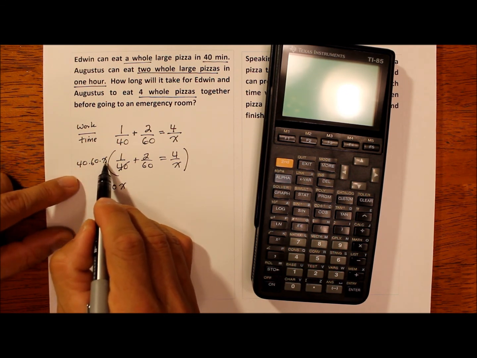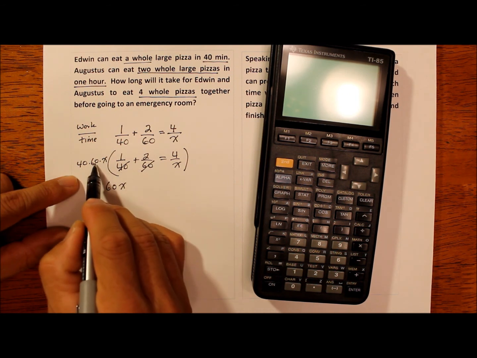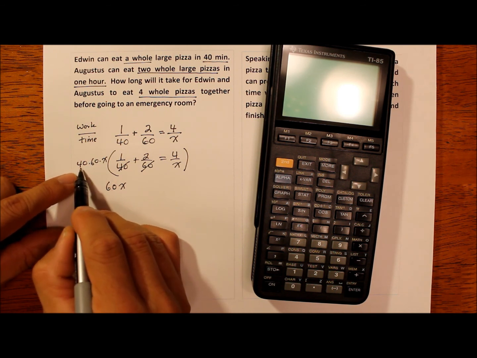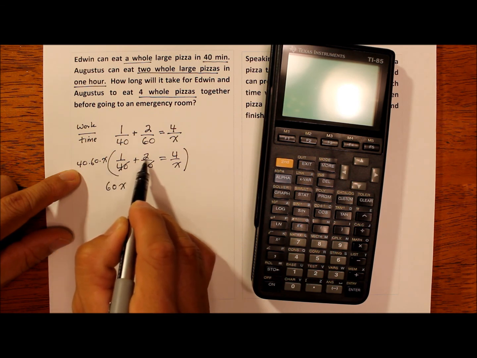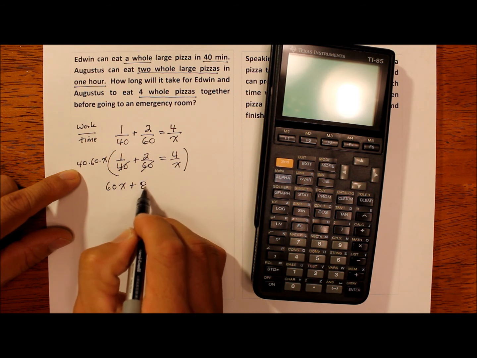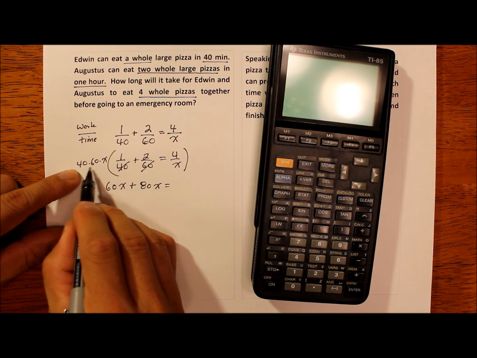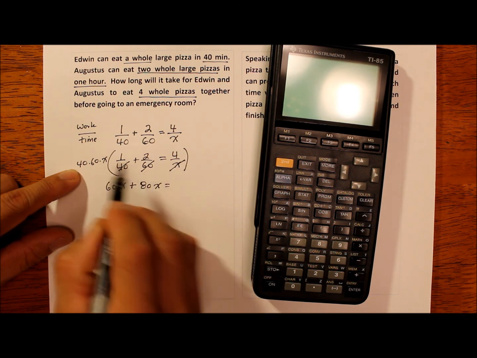Take the entire coefficient factors and multiply to the second quotient, 60 cancels. Now here's the tricky part. That would leave me 40 times x times the 2, which will give me 80x. And finally, when I take the entire coefficient factors, multiply to the third fraction, the x is canceled out.